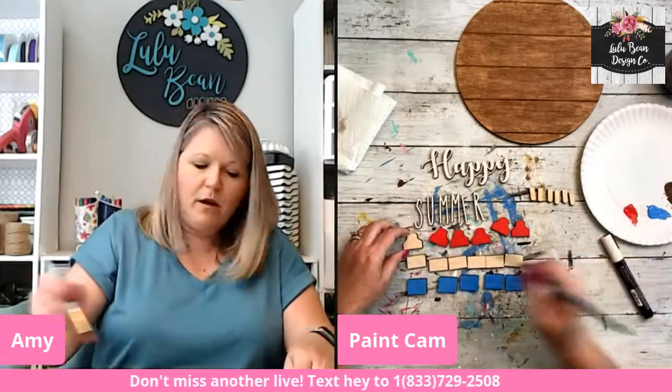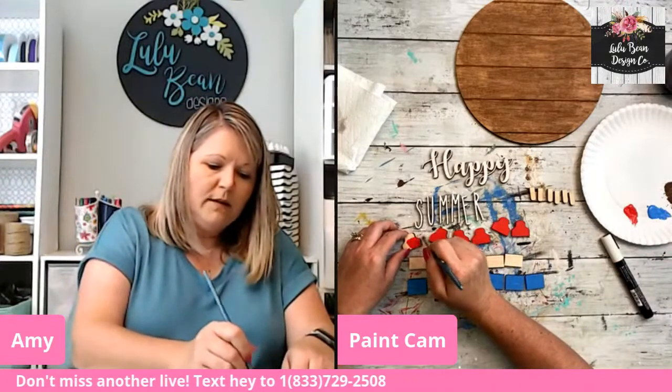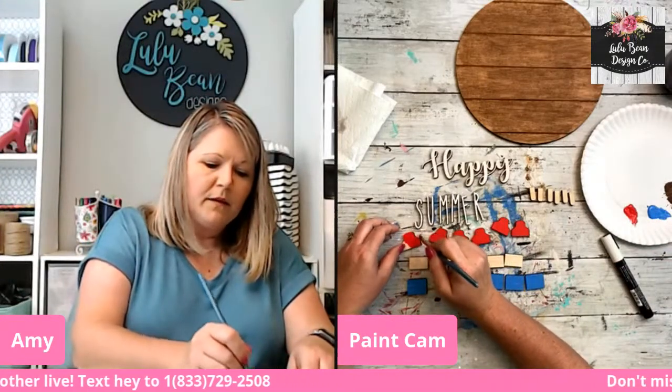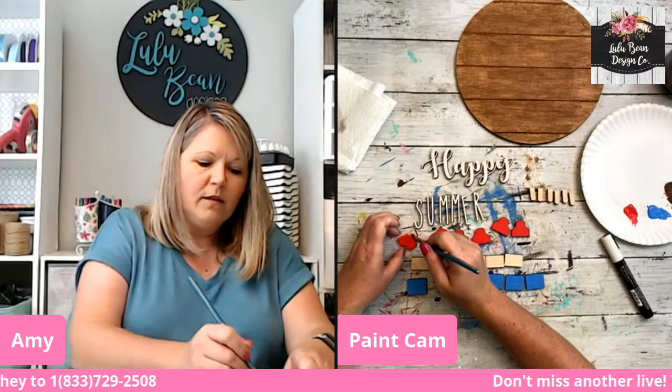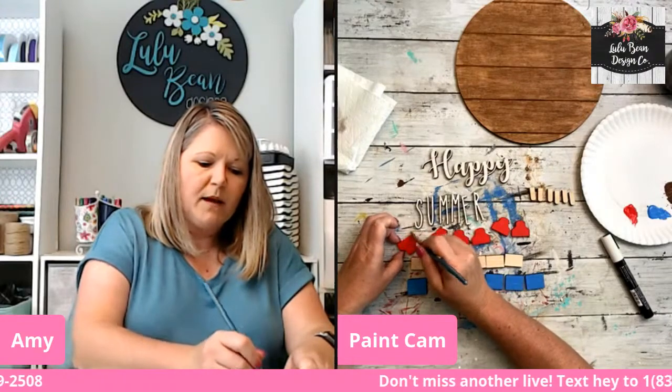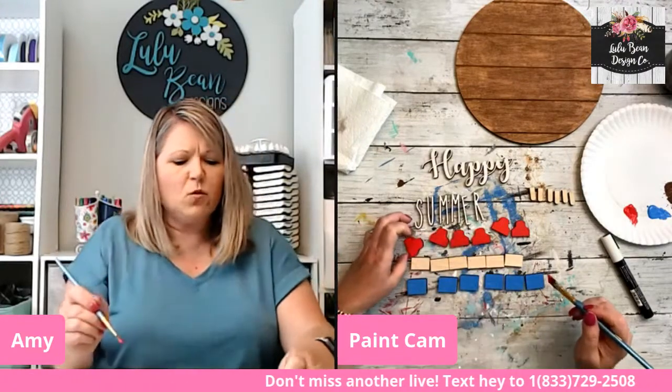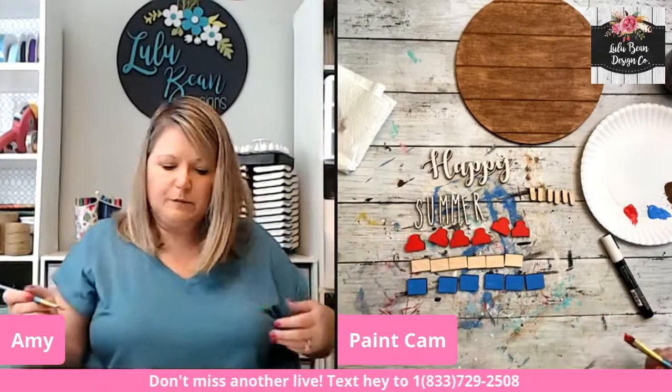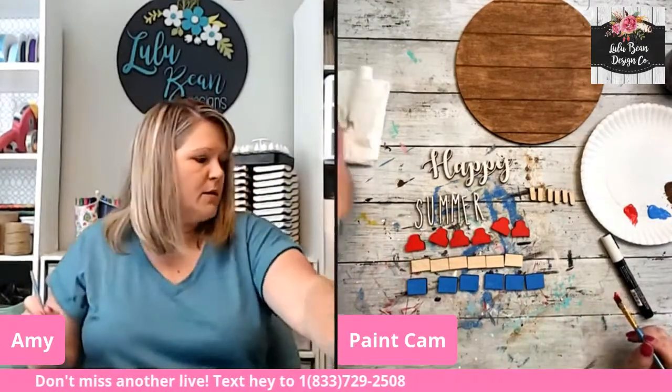It has really good coverage. The only time I ever have to put white underneath of a color is usually if I'm doing yellow. Sometimes orange, but definitely yellow.